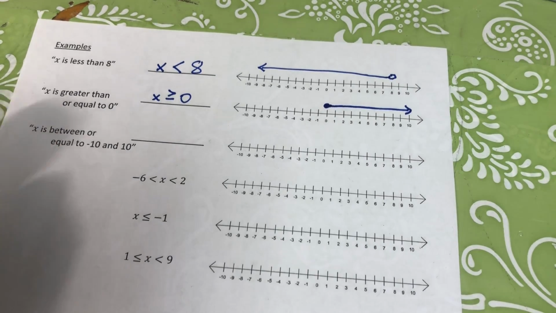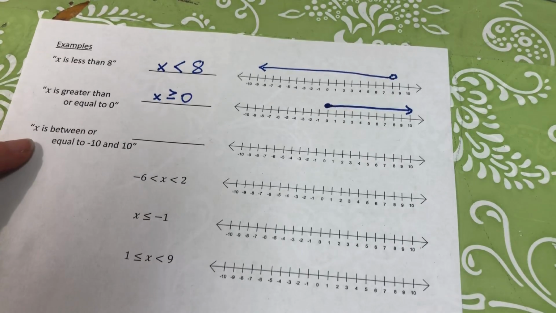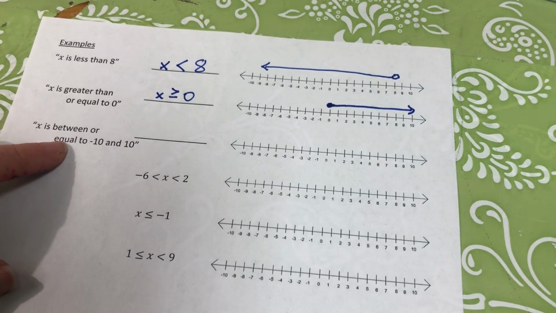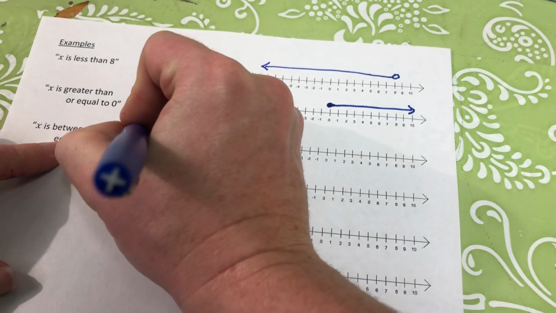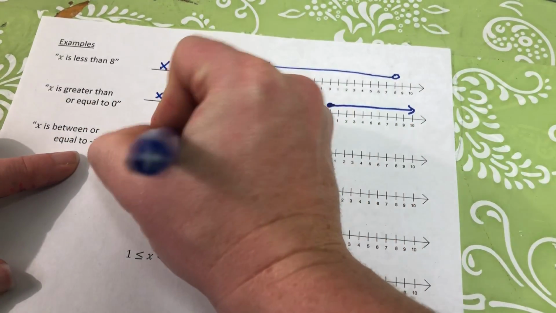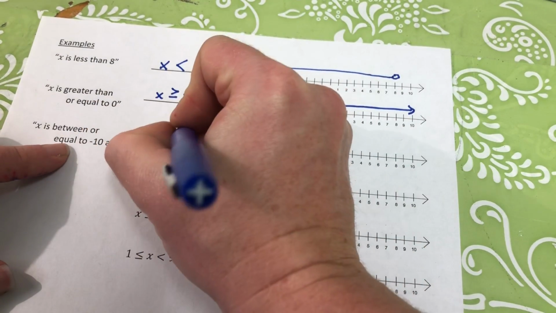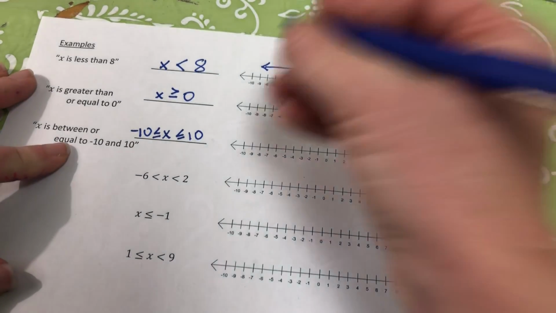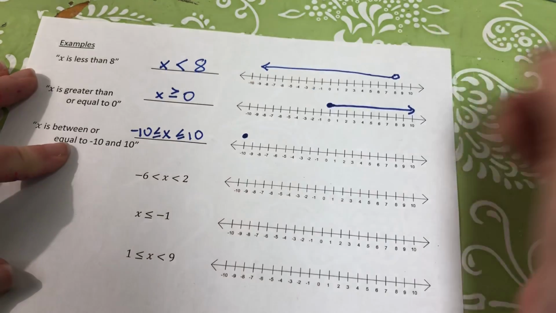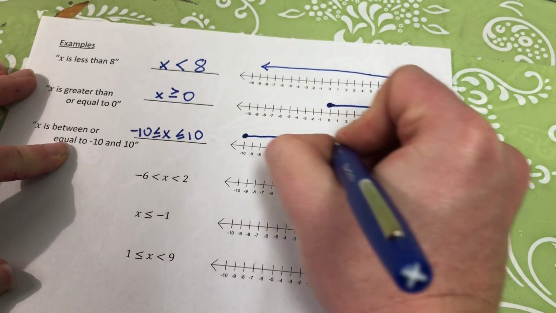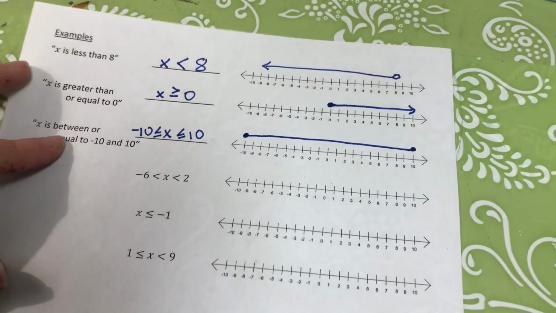And last but not least in this section of the examples, if x is between or equal to -10 and 10, that means we've got an interval here with the smaller number on the left, the larger number on the right. And when we put our inequalities in here, we want to make sure that they are inclusive, that they've both got that equal sign. And then when we make our number line, closed circles, not open circles, not arrows, and everything in between.